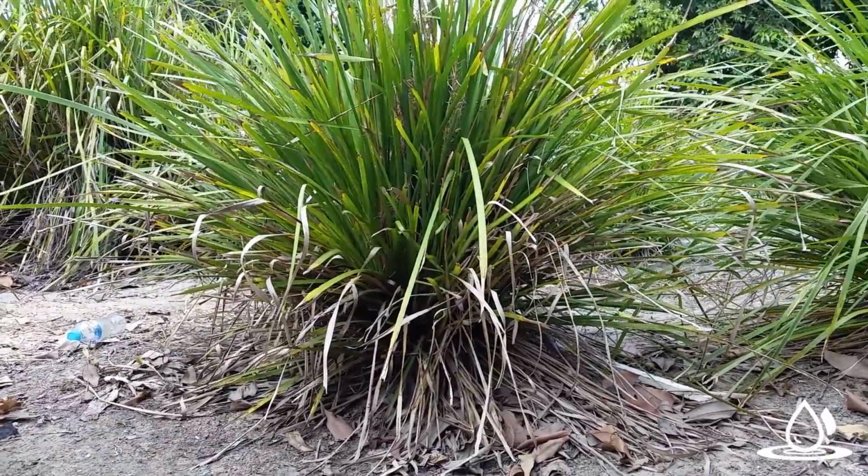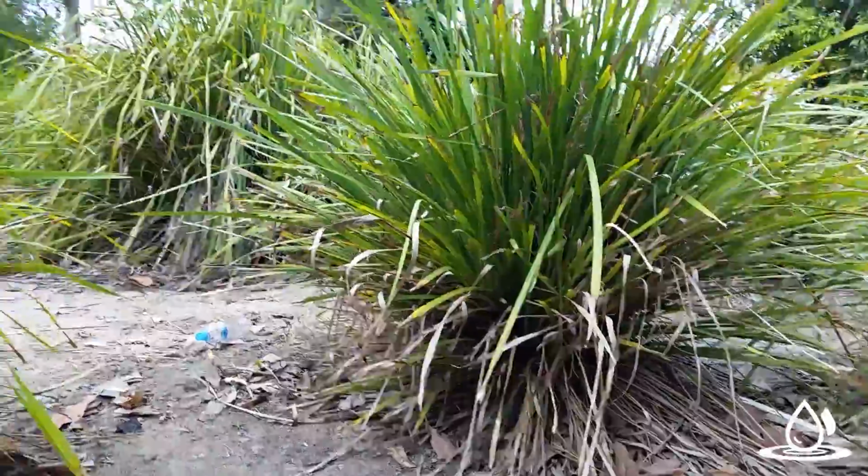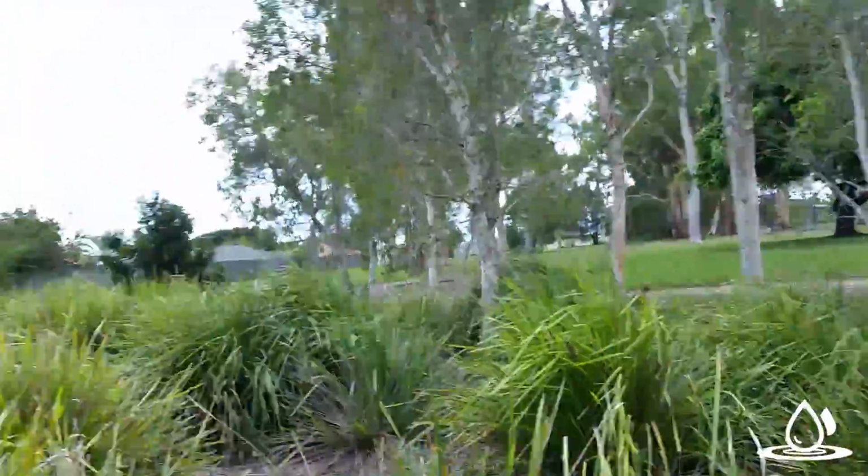So that wraps up our quick introduction to how bioretention systems remove nitrogen from stormwater.